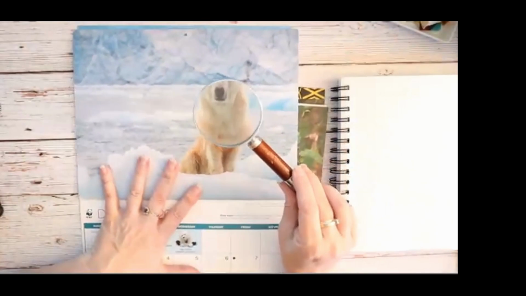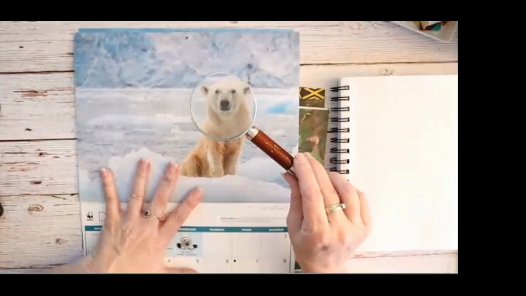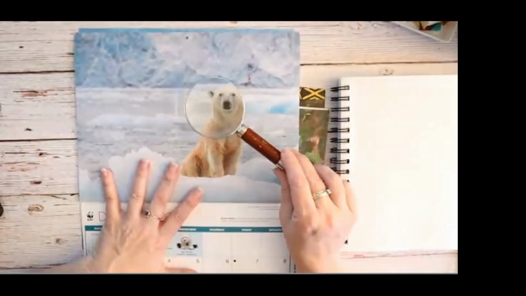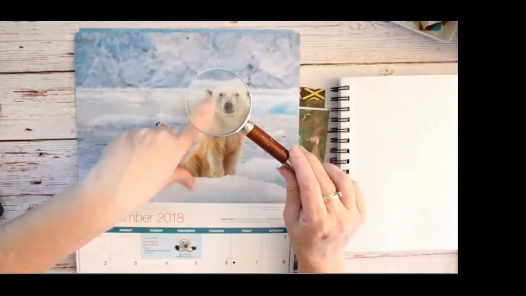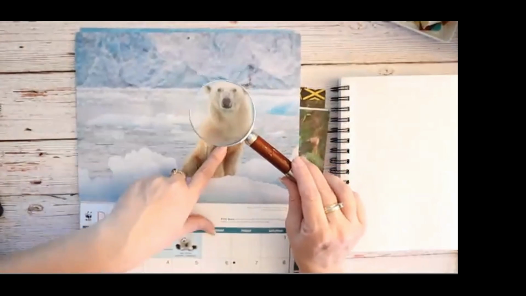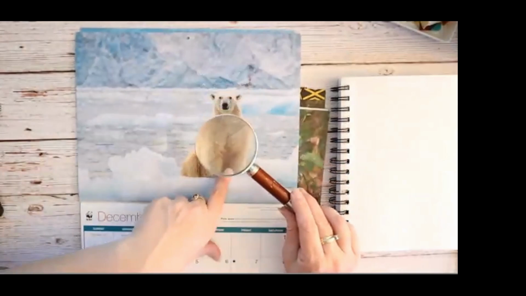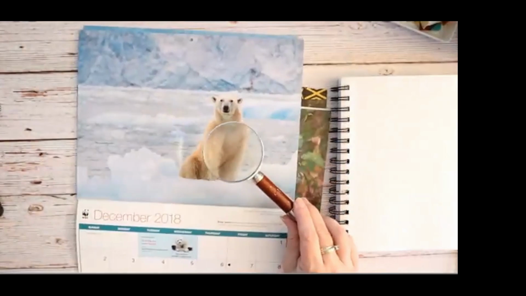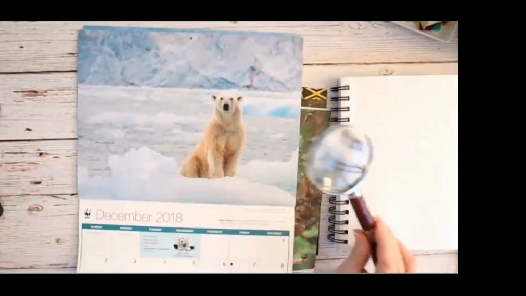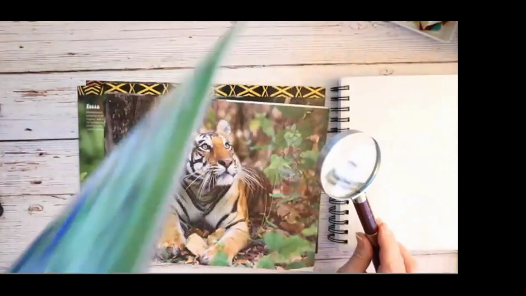Let's see, maybe his nose might have an interesting pattern, or his ears. Ears have a little kind of a triangular look there. Even somehow this fur lays. Like I said, it's always a little trickier on one color fur, but it's still doable.